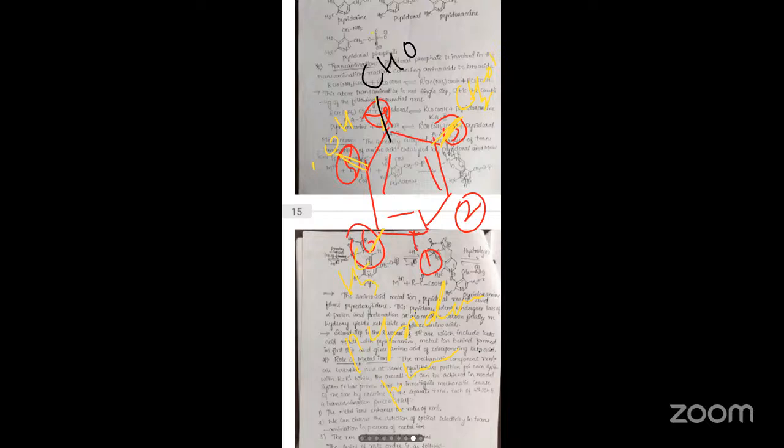Pyridoxal, not phosphate; later we can explain. The previous one is pyridoxine, where the fourth position of this heterocyclic ring has the alcohol group. Another form contains the primary amine NH2 in the fourth position. That is pyridoxamine.